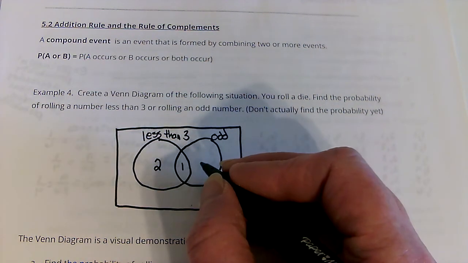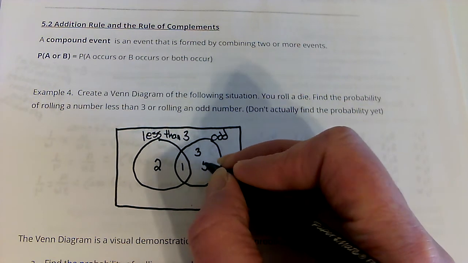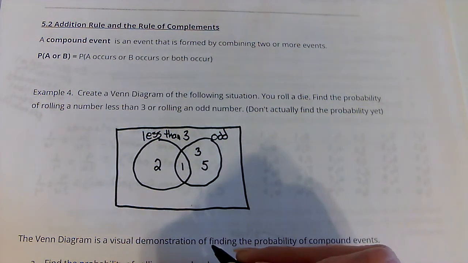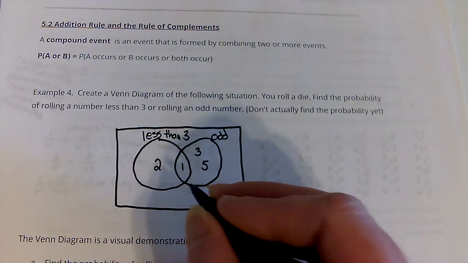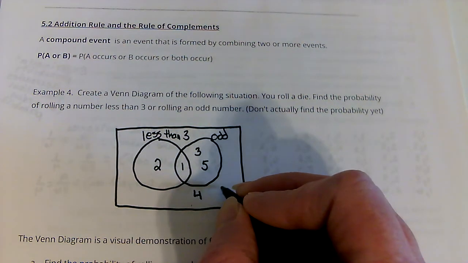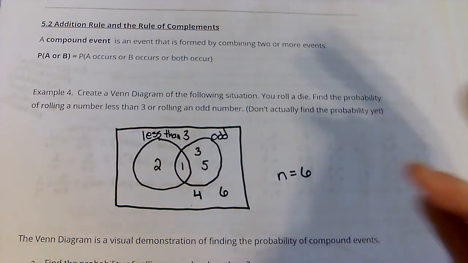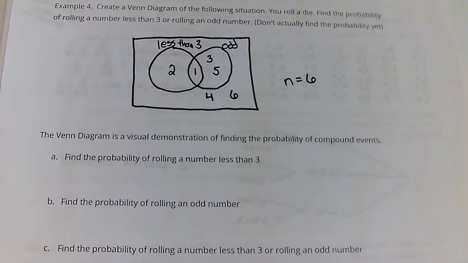What are the other odd numbers that could be rolled? That would be 3 and 5. What are the other numbers possible that don't fit into either one of those realms? Well, that would be 4 and 6. So our total number possible is 6. That's a good thing to know.